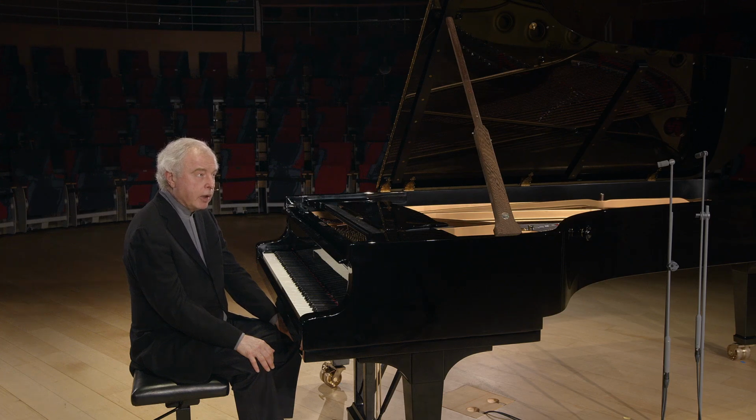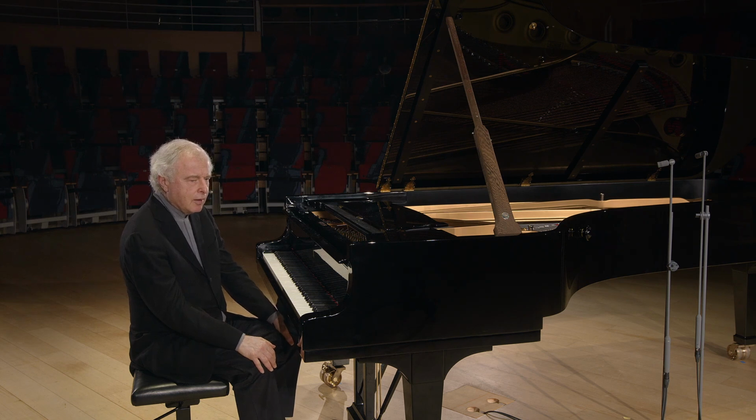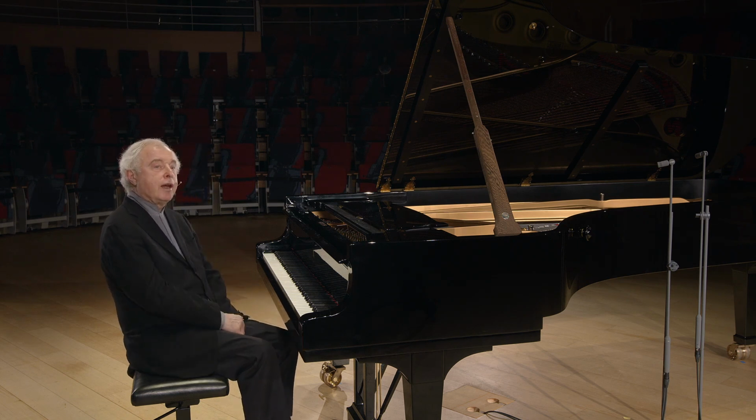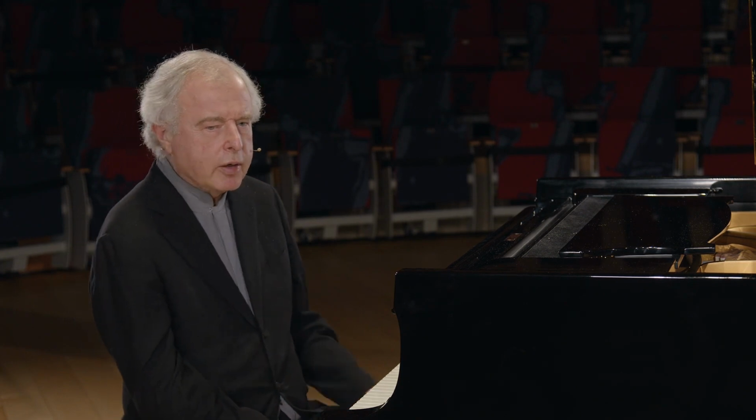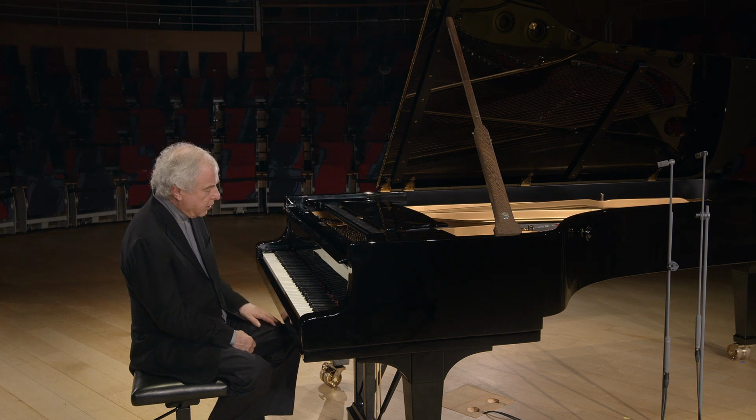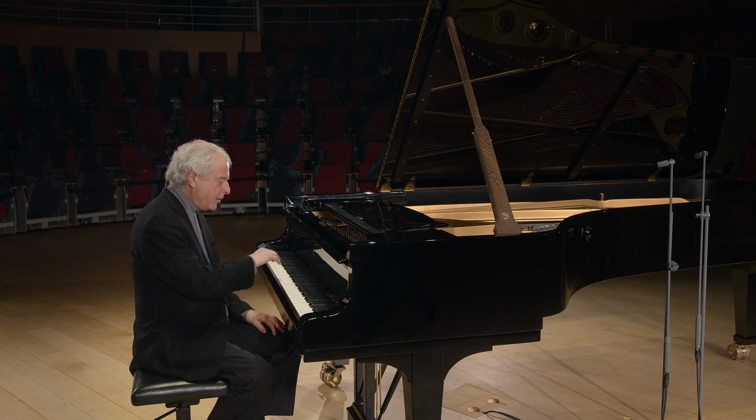Bach's first biographer, Forkel, in 1802, writes very long about this piece, and that this established Bach's reputation as a composer and as a magnificent keyboard player. Of course, he was a great, great organist, but he was just as marvelous on the clavichord and on the harpsichord.